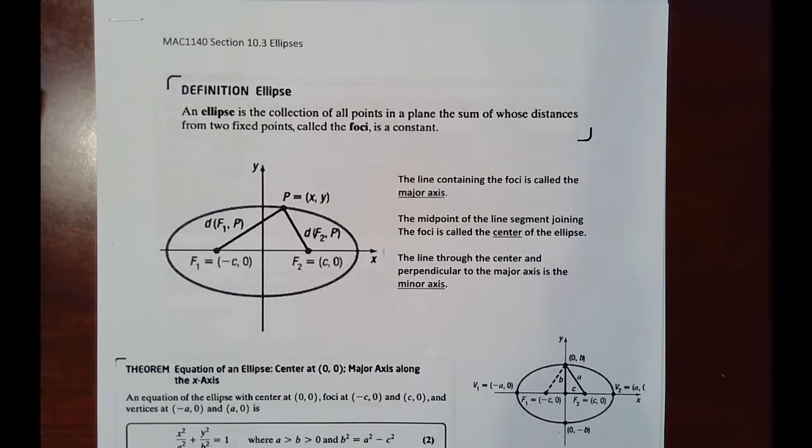Okay, this is the lecture video for MAC 1140 pre-calculus. We're in section 10.3 where we take a look at the definitions, theorems, and applications of a conic section called the ellipse. Let's begin by reviewing the definition for ellipse.